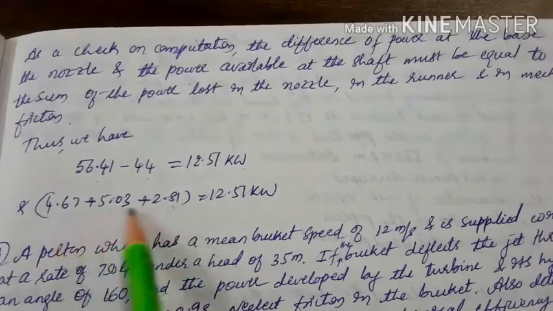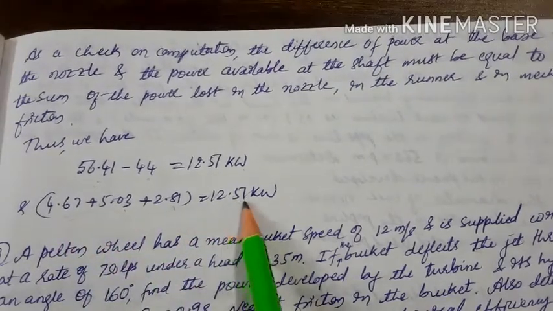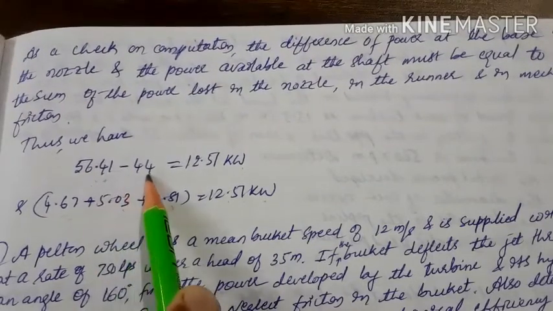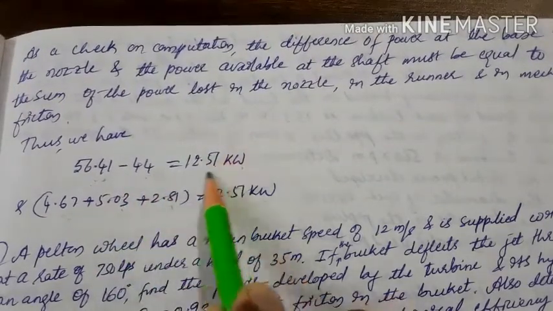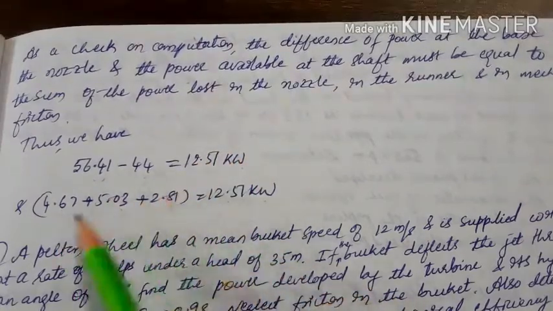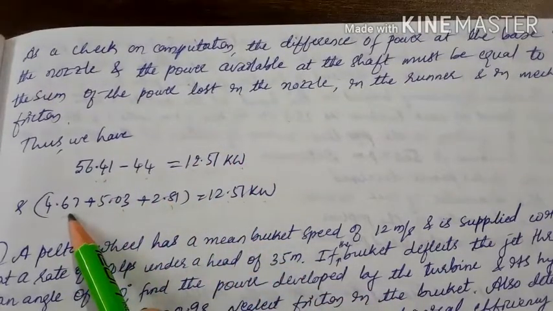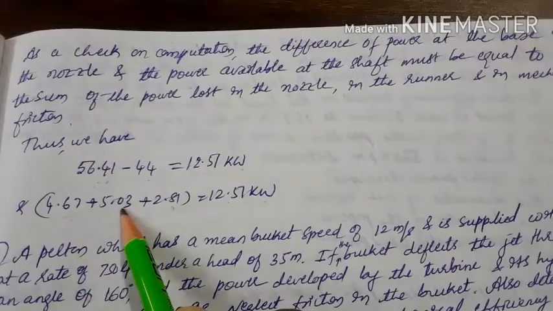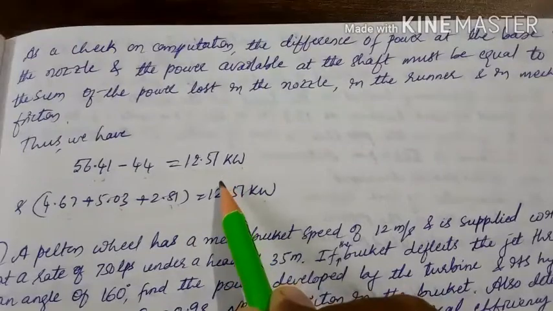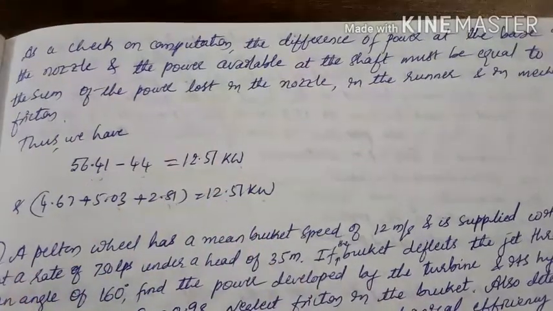When you add all together, you again get the same 12.51 kilowatt. Directly, water power minus shaft power gives you this much loss. Then when you add the stage-wise losses, we get the same. Hence whatever values we have calculated above are all correct.